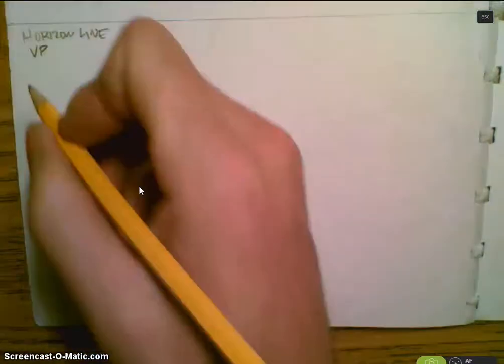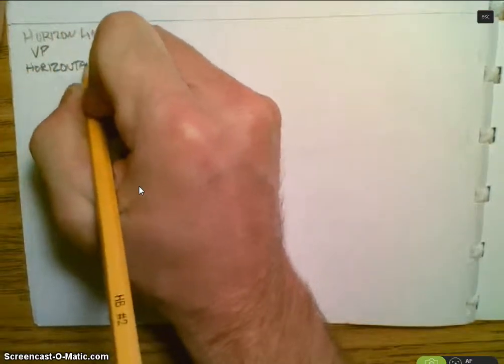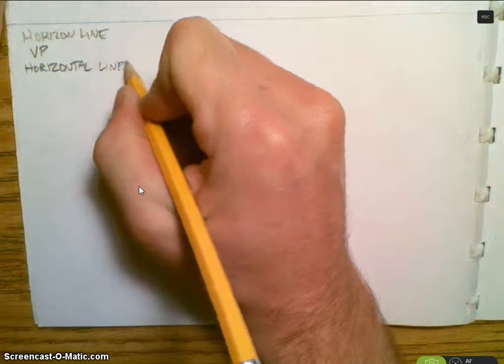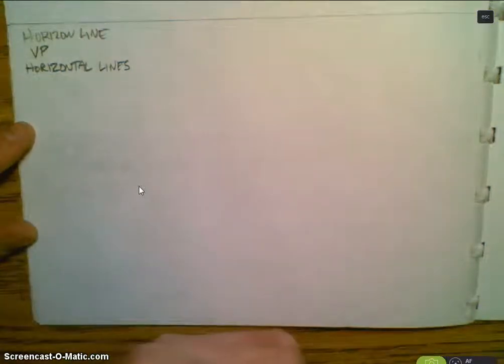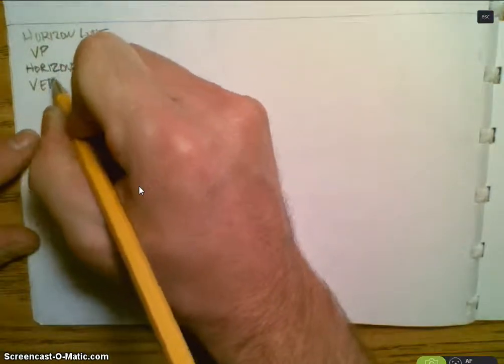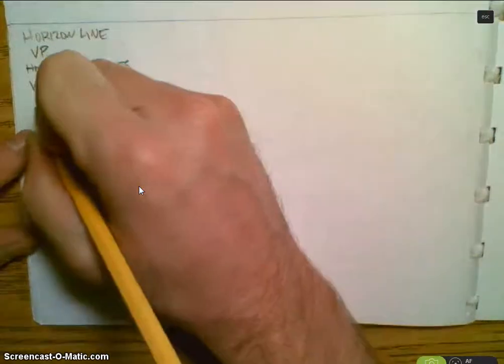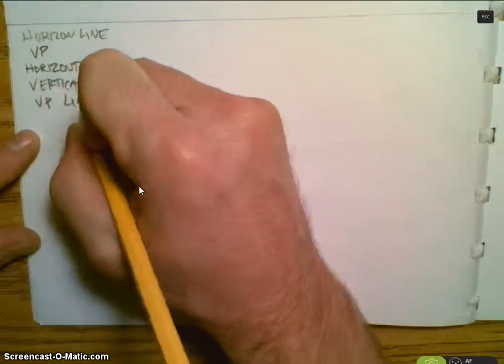And then we're just going to be creating simple cubes, but anything you draw is going to use these last three. What's one of them, Lawton? Horizontal lines. Okay. What other types of lines? Vanishing point lines and vertical lines. Vertical lines and VP lines. Okay?